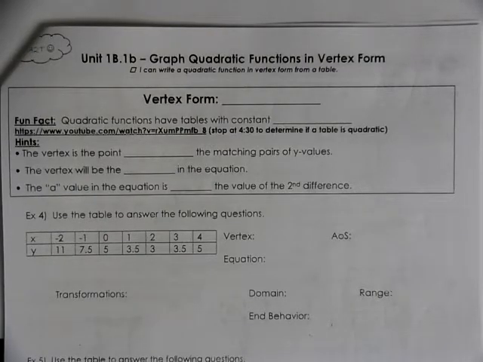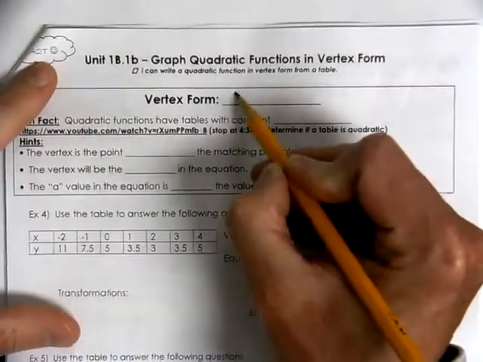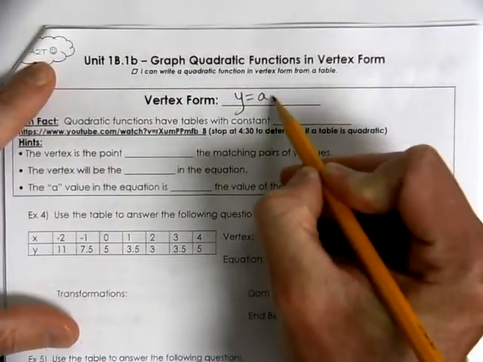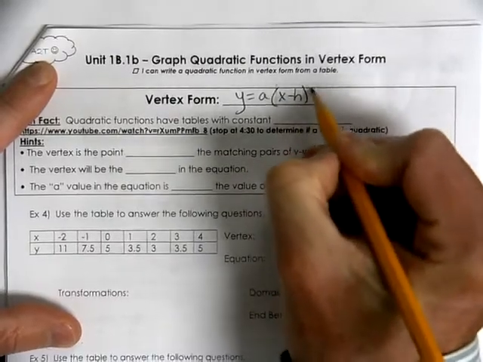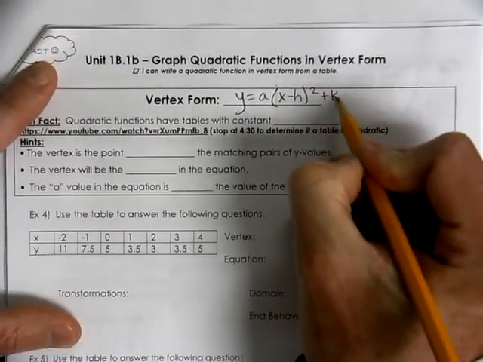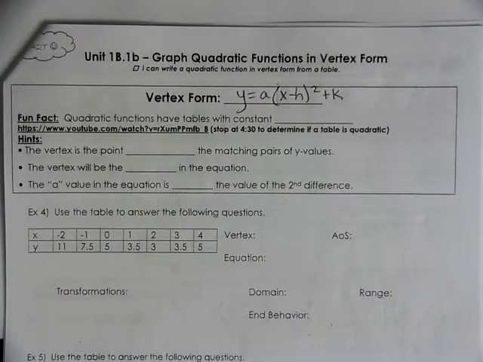This is Algebra 2 and Trig, Unit 1B.1b. We're talking more about the graphs of vertex form. We know that vertex form looks like y equals a(x minus h) squared plus k. That's our typical format of vertex form.